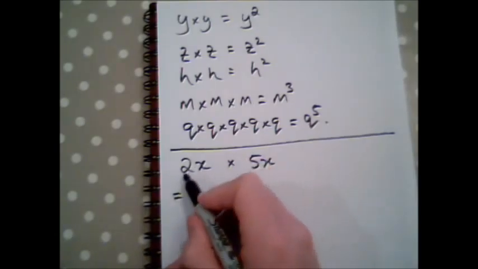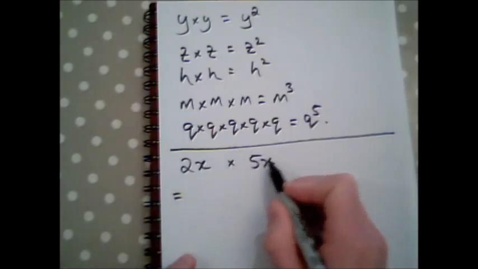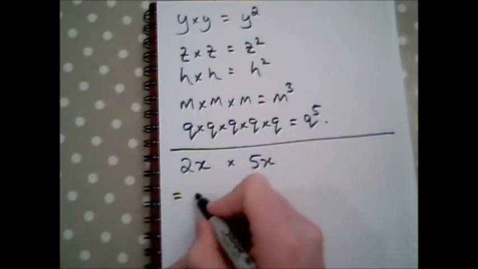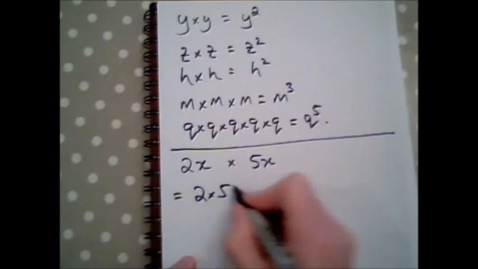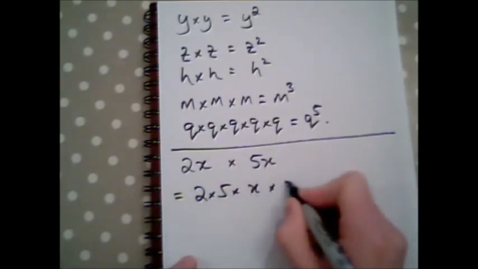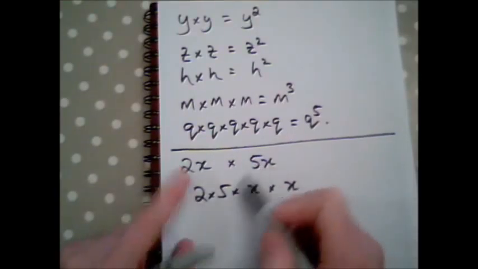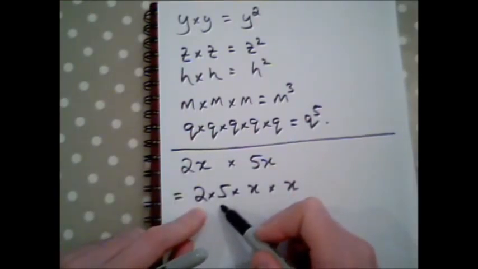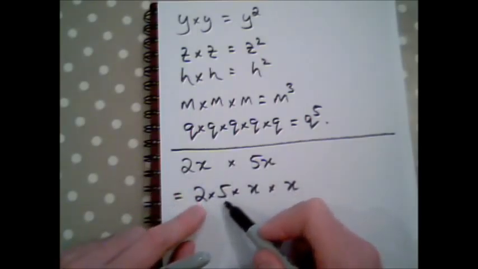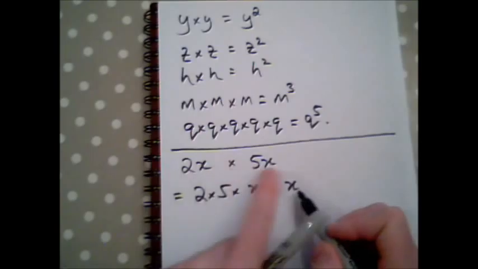So this is 2 by x by 5 by x. We rewrite it as 2 by 5 by x by x. We write the 2 by the 5, the two coefficients, the numbers, out the front, and then we do the letter by the letter, x by x.